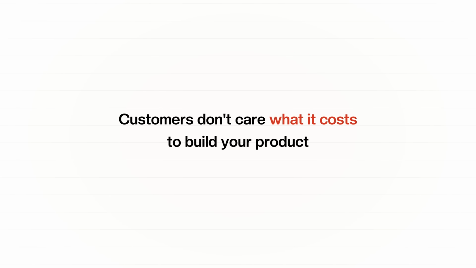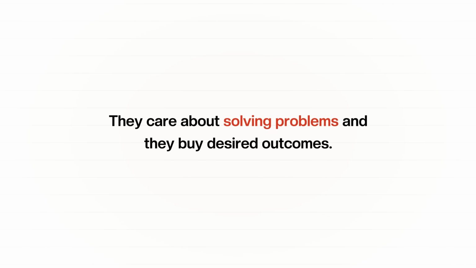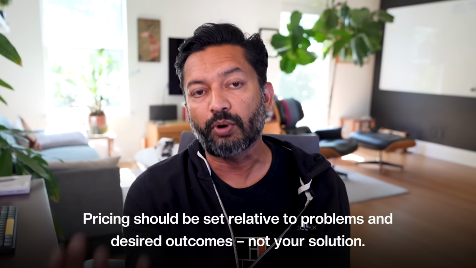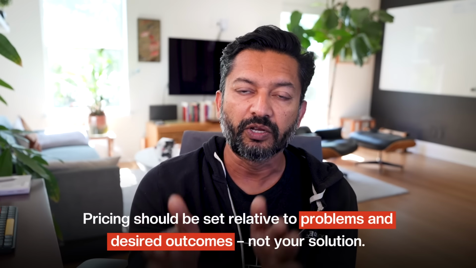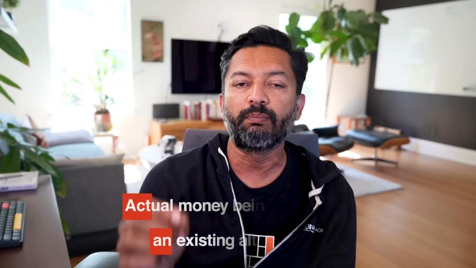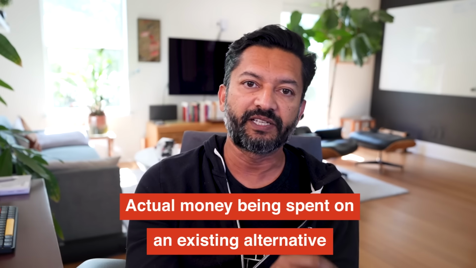When you pause to think about this, customers don't really care what it costs to build your product. They care about solving problems and they buy desired outcomes. Pricing then should be set relative to problems and desired outcomes, not your solution or cost structure. So how do you do this? By looking for the best evidence of viability. The best evidence of viability is actual money being spent on an existing alternative.